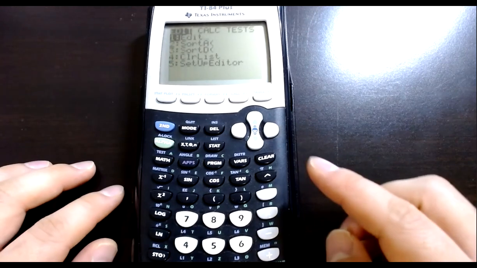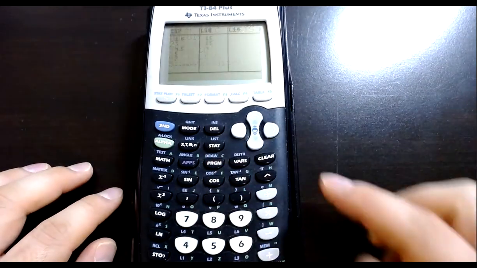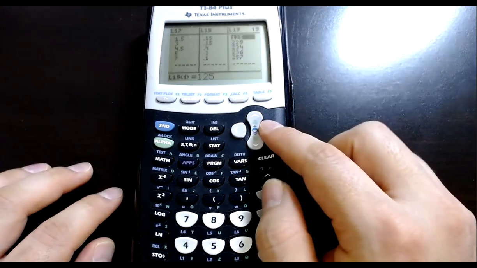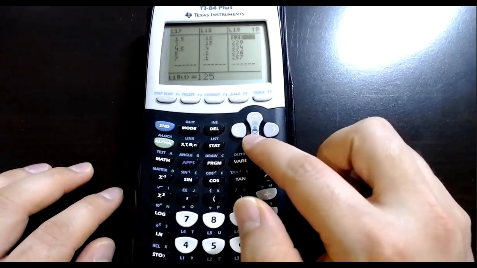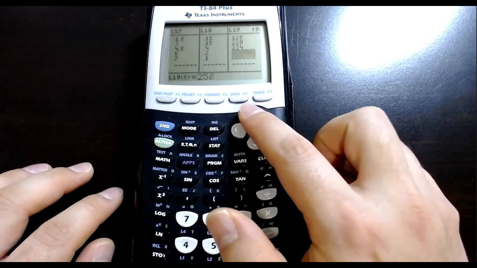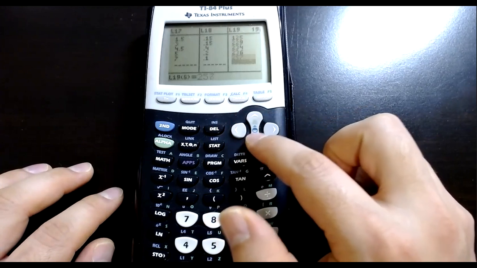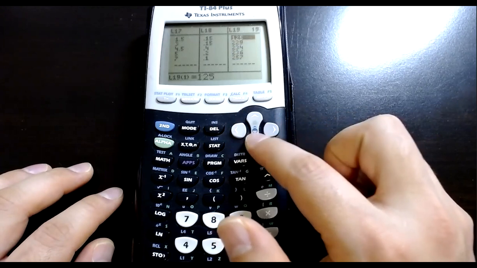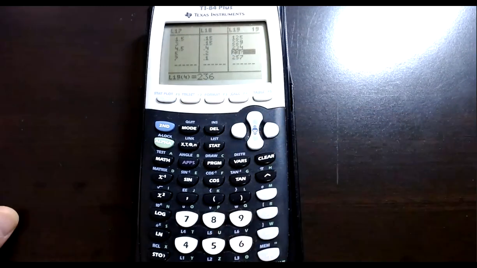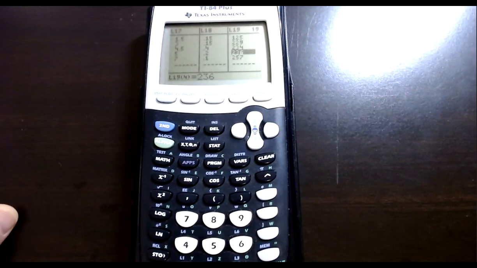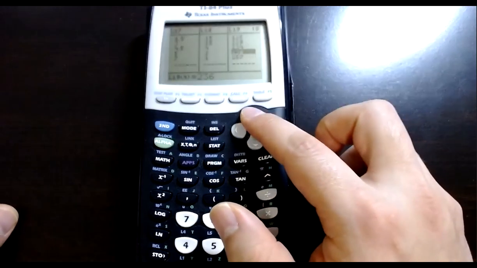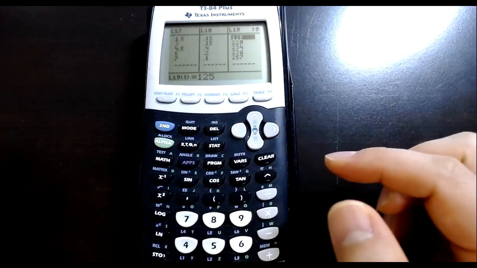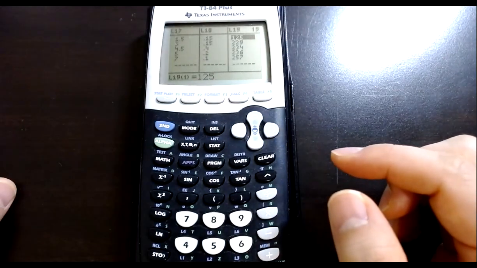So for me, we press that and then go to edit. I just enter the data from example 1 in the textbook. That's part of the sample data of the Old Faithful geyser, the time elapsed between eruptions.